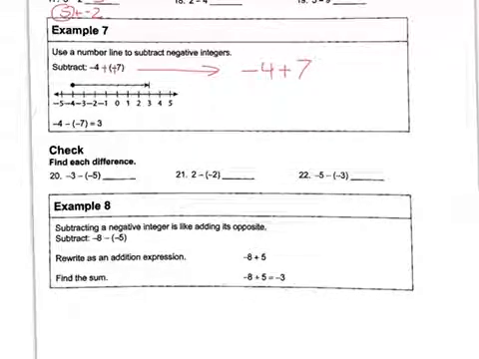So now we're right back to what we did up above. Opposite signs, you subtract, keep the sign of the larger, and that would be a positive 3. So down here, we do change, change. So that's negative 3 plus 5. So you keep the sign of the larger, which would be positive. 5 minus 3 is 2.